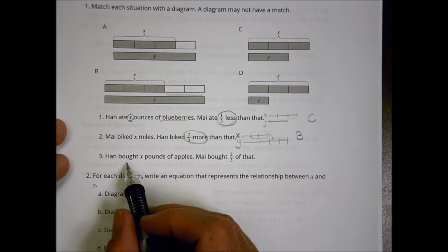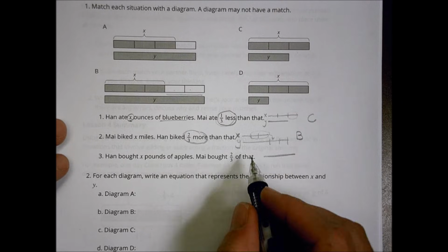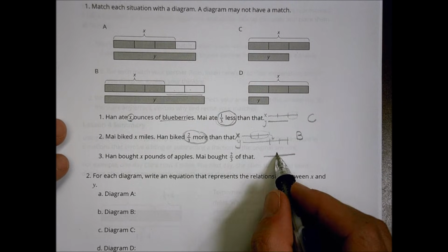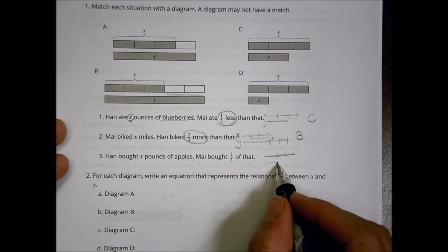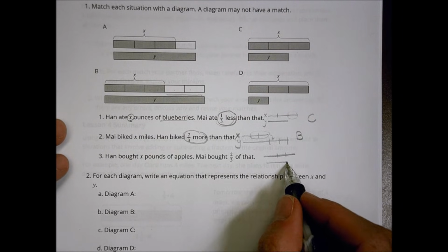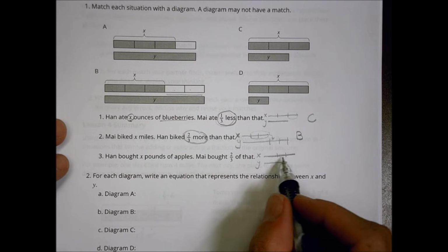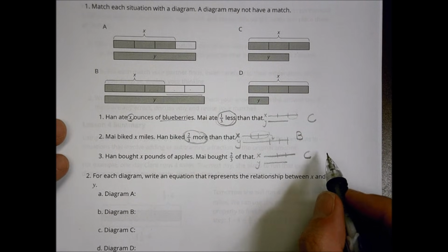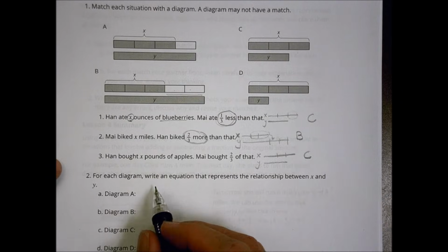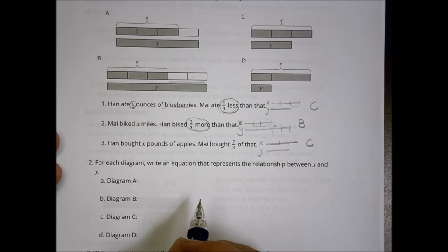And number 3, Han bought X pounds of apples. So again, there's my X pounds of apples. And May bought 2/3 of that. So I'm going to break that apart. And 2/3 of that means, once again, I'm going to do 2/3 of that amount, which gets me about here. So as just a little picture of my own little tape diagram, I would look for something that looks like this, which again matches choice C. Alright, so for each diagram, we're going to now write an equation that represents the relationship between X and Y.